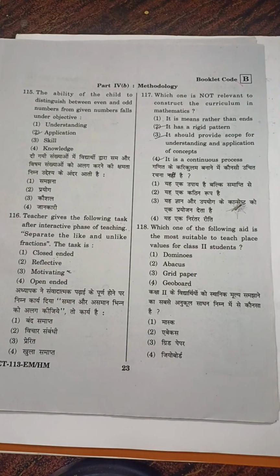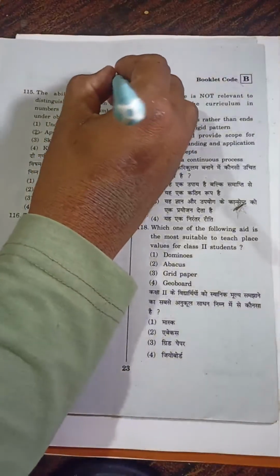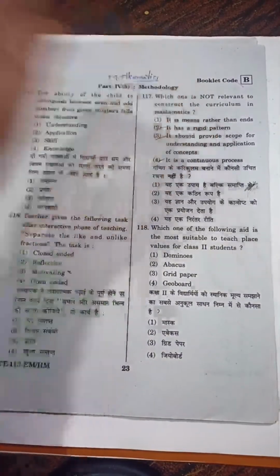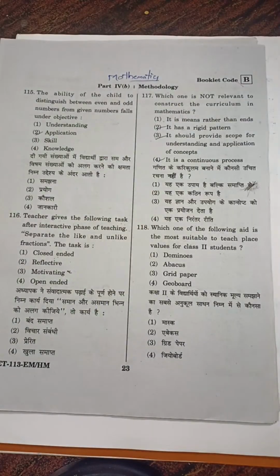You need to see all the questions which are given in this question paper. So I'm going to read and I'm going to tick the answers directly. See the questions. The question number 115, this is a mathematics methodology question. Mathematics methodology questions which are given right over here.